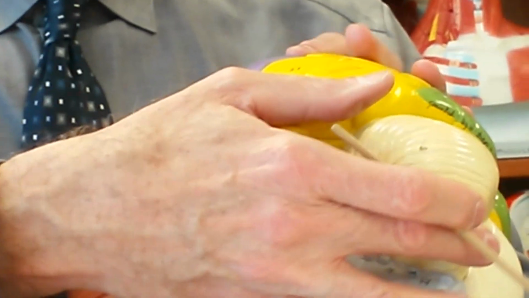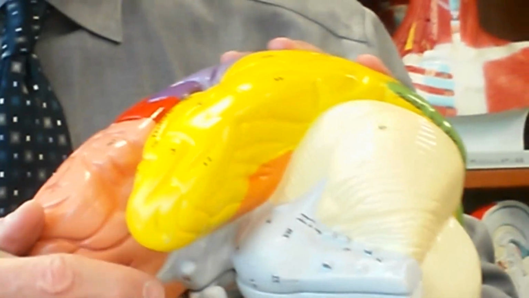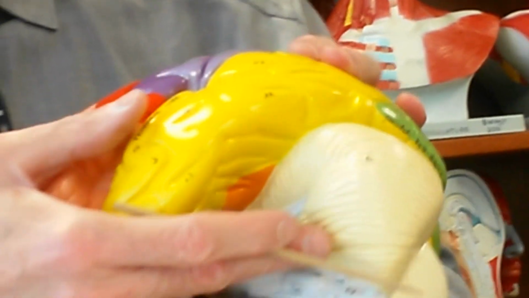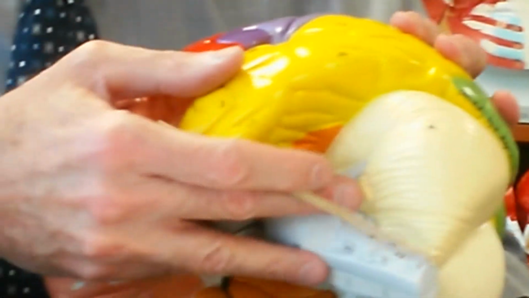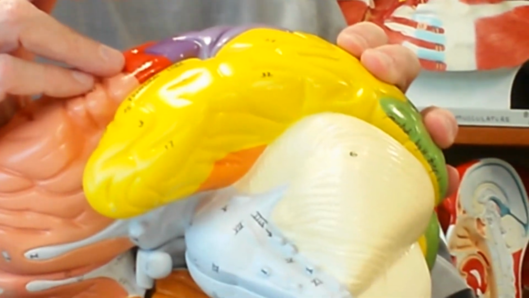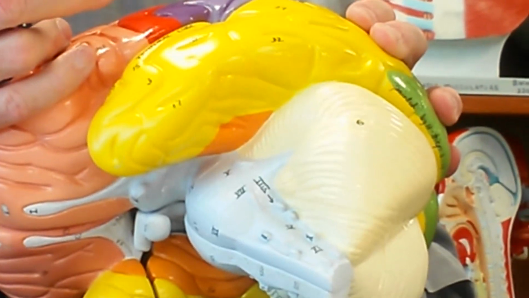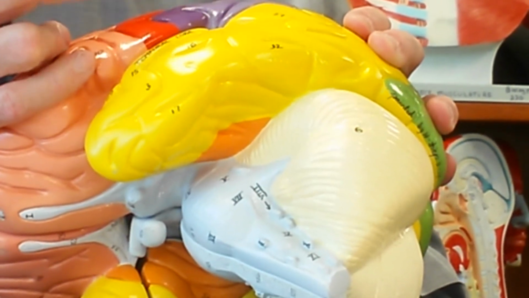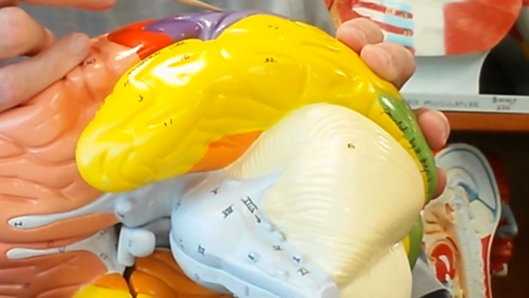Okay, let's see. The Wernicke's area would overlap two lobes. The cortex known as Wernicke's area overlaps, in most people, the left temporal lobe and the left parietal lobe.